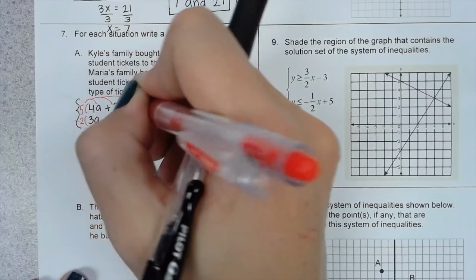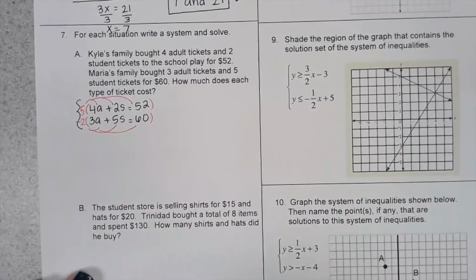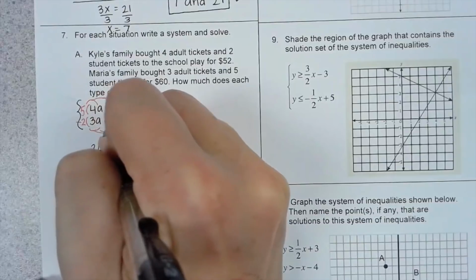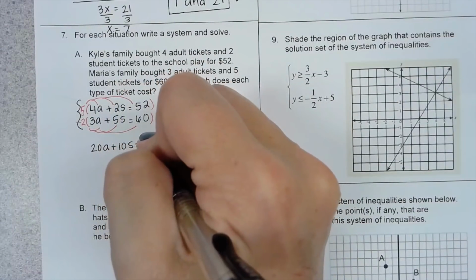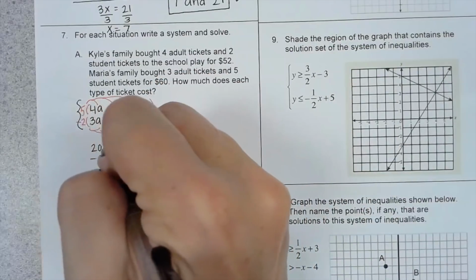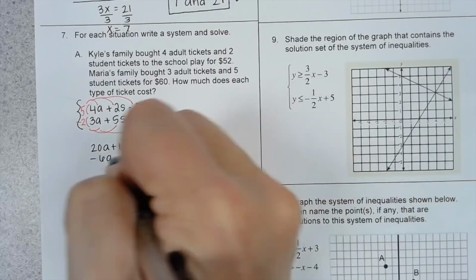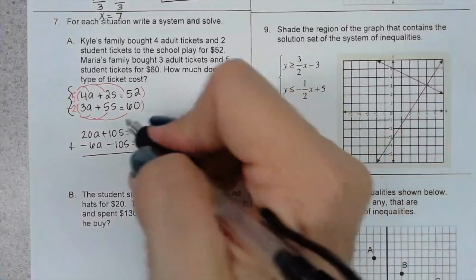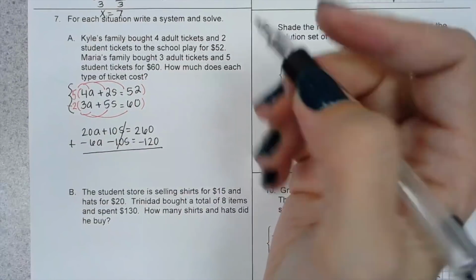And so I'll distribute here, and then I'll distribute here. And I have to be really careful with my multiplication when I do the distributive property. This one's going to turn into 20a plus 10s is equal to, and then 5 times 52 gives me 260. And then this one's going to give me -6a minus 10s is equal to -120. So you do want to be careful with your pluses and your minuses when you're solving these. The 10s and the -10s are opposites, so they cross out with each other.